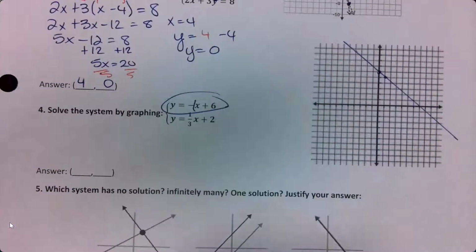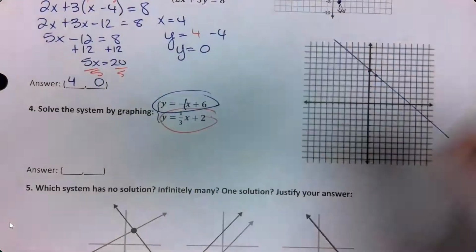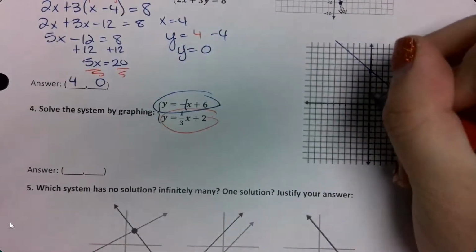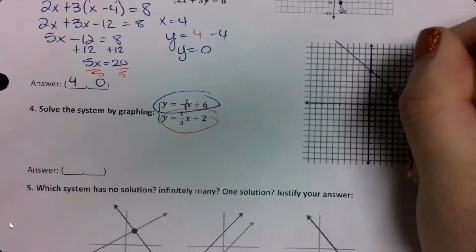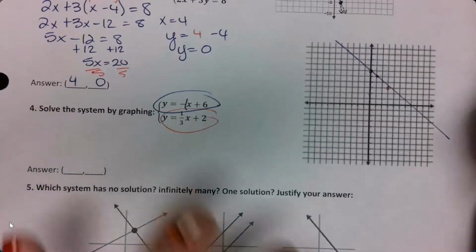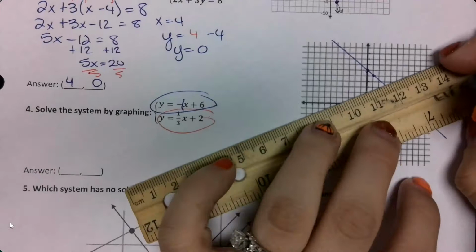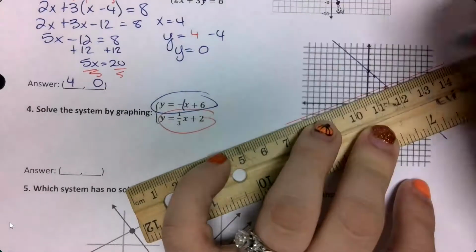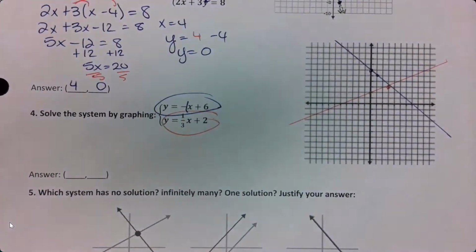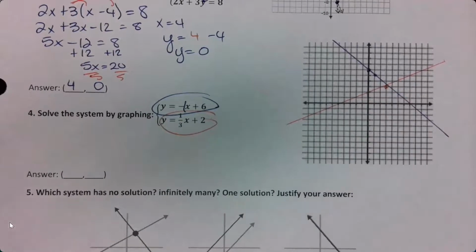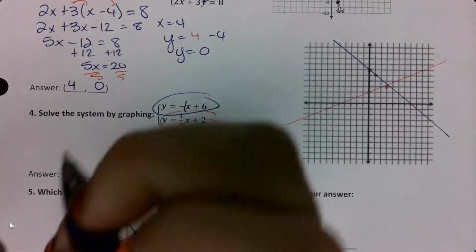I'm going to go ahead and do the same thing for my second line. I'm going to go up 2. And my slope is 1 over 3. So I go up 1, over 3. And my 2 graphs are crossing at that second point I drew, which is 3, 3.